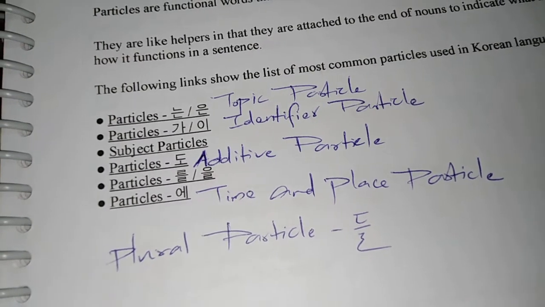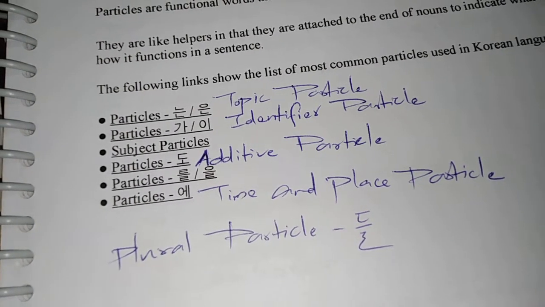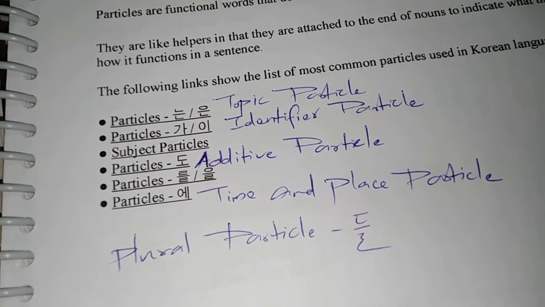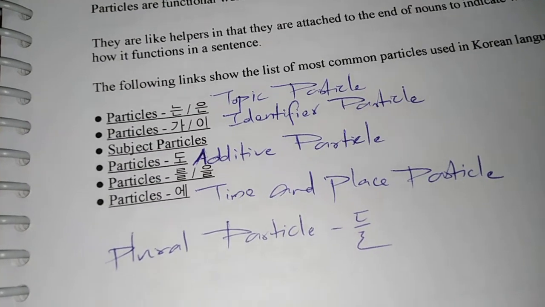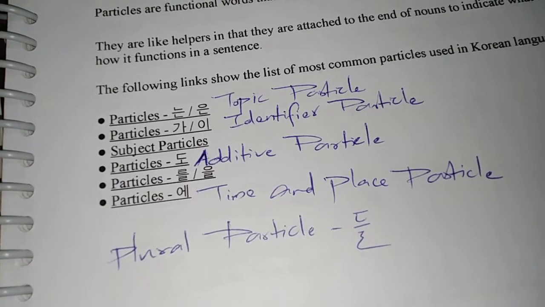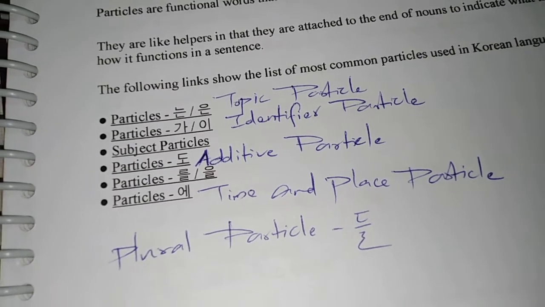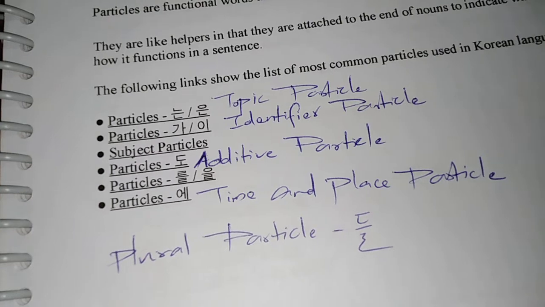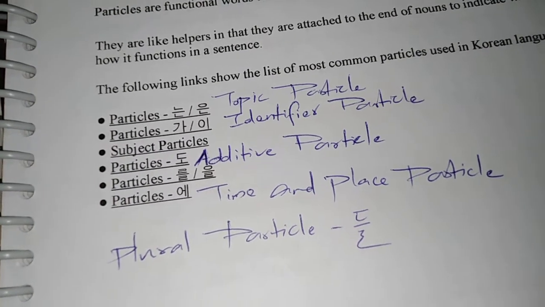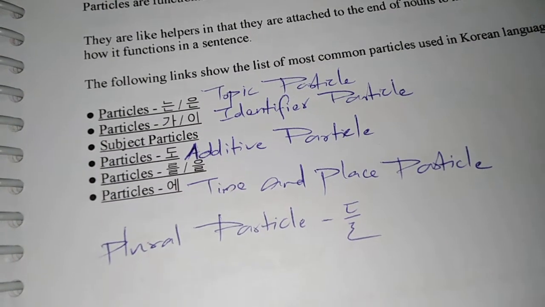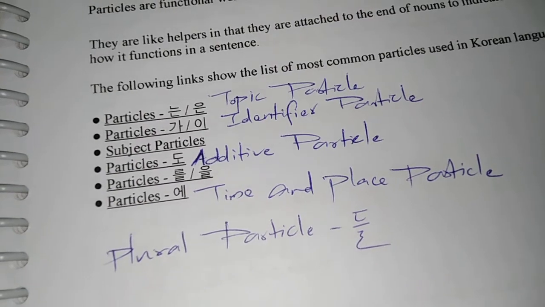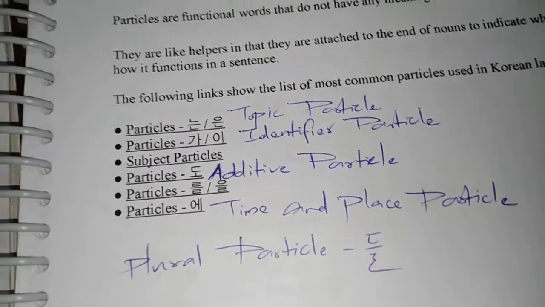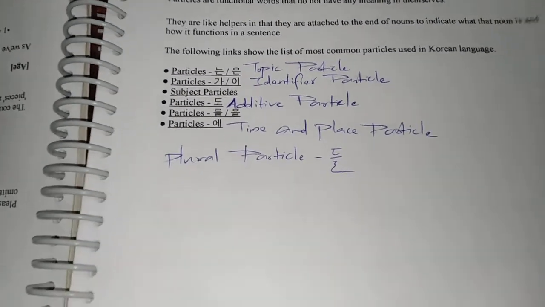When you're writing, you have to use those particles, but when you're speaking, you would find most people in Korea skipping particles when they talk. That's a very normal thing, and that's absolutely all right. It's correct to do that. So now I'll be going into the lesson.